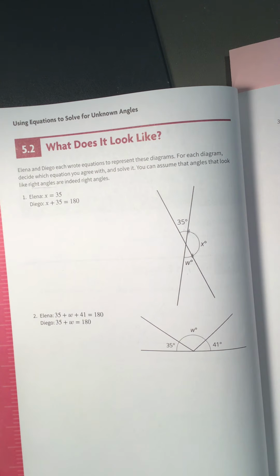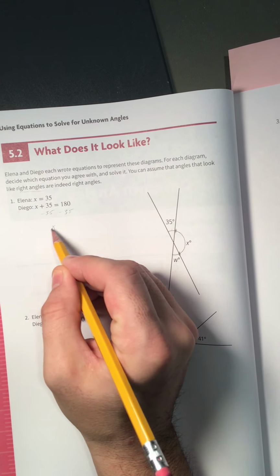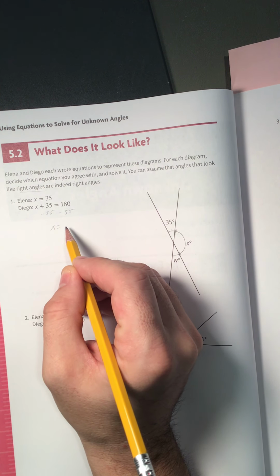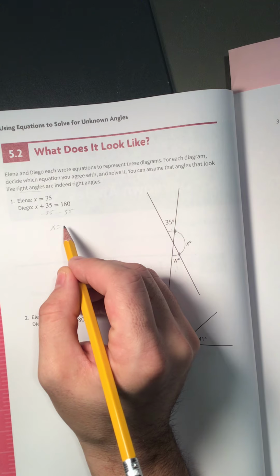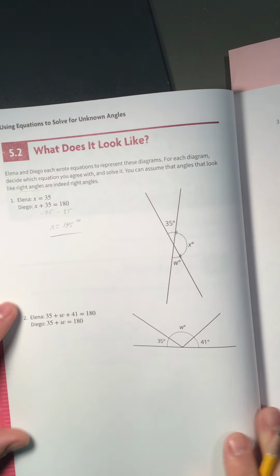Now let's figure out what X is. Okay, what is X in order to make that true? Again, hopefully you can see it. If not, you just simply subtract 35 because something plus 35 is 180. And what is 180 minus 35? And you should get 145 degrees.